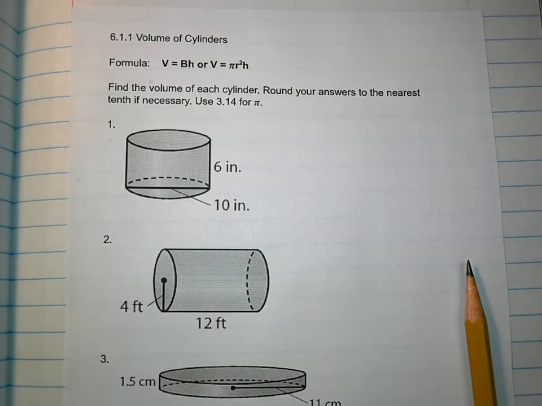Let's get into today's specific. Today we're going to look at the volume of cylinders. So what's the formula for the volume of cylinders? There you go, Travis. Look down on that sheet. It's right there.